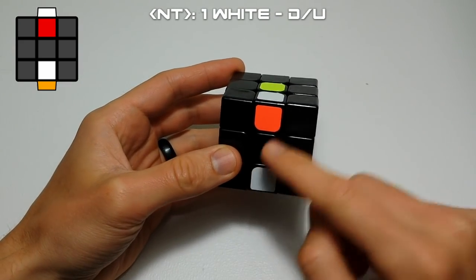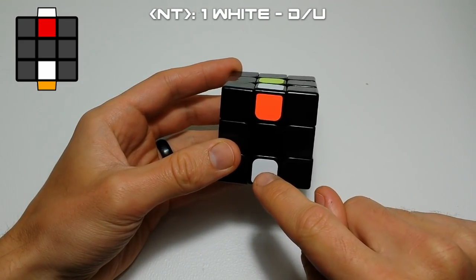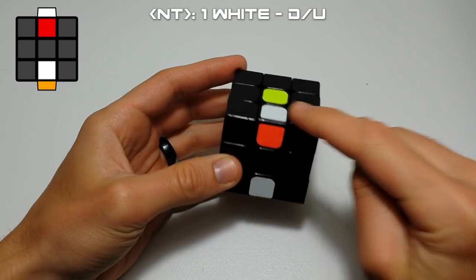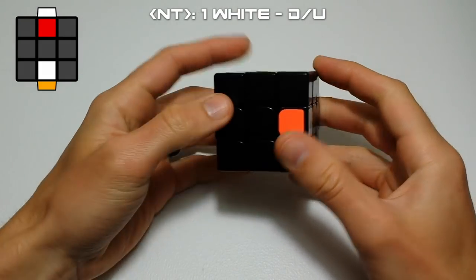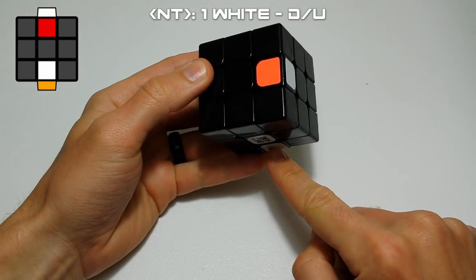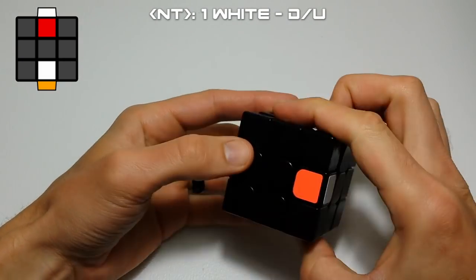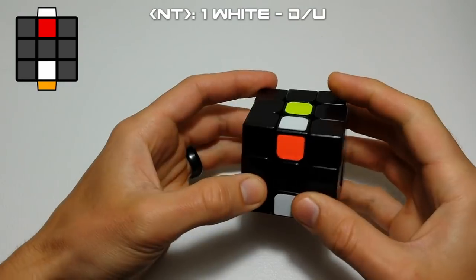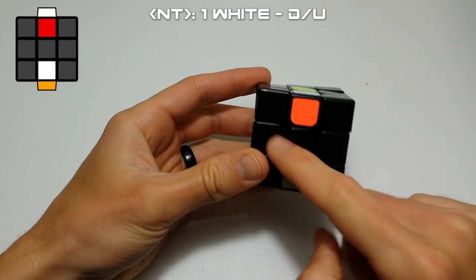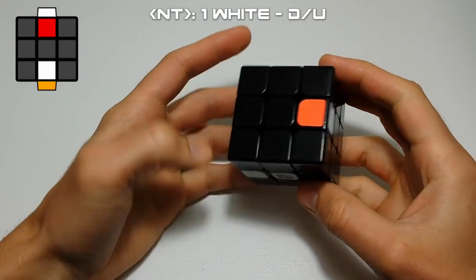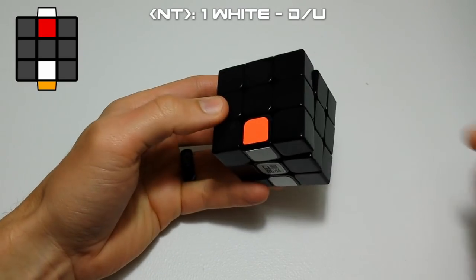Another way you can solve this is if you convert this bad edge when you move this once, convert, insert, put it in the back, and then place this one. So again, we're converting this one, placing it, moving it out of the way, and then placing this one.